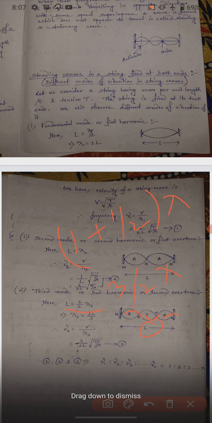But I will write lambda 3 for the third mode. From this, lambda 3 equals 2L by 3. Then nu 3 will be how much? V by lambda. Same formula, this one only. V by lambda 3. So V is this value and lambda 3 is this value. So it comes like this.